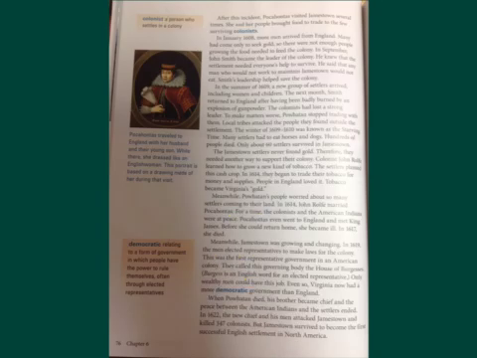Okay, so now I'm going to go and look at, once again, the word choice, or vocabulary, colonist, a person who settles a colony. This is actually a picture of Pocahontas, who traveled to England with her husband, so this is much later.